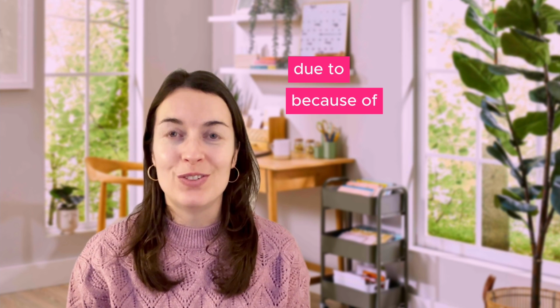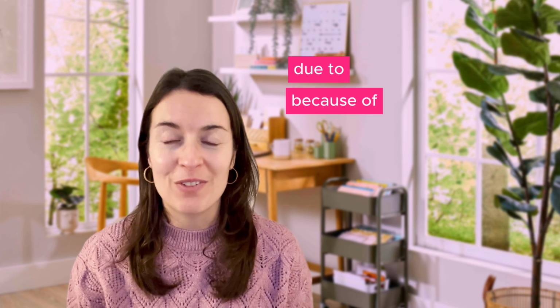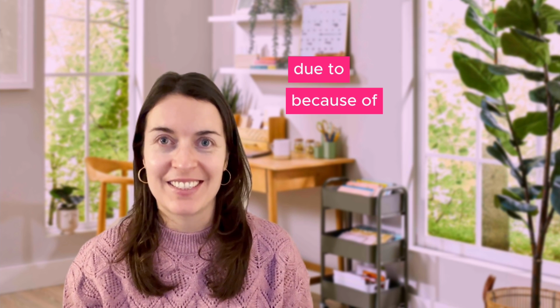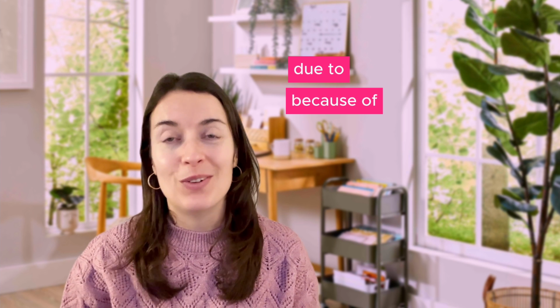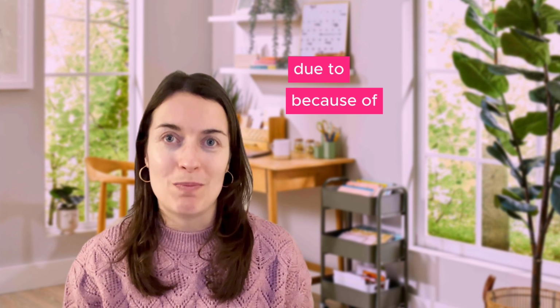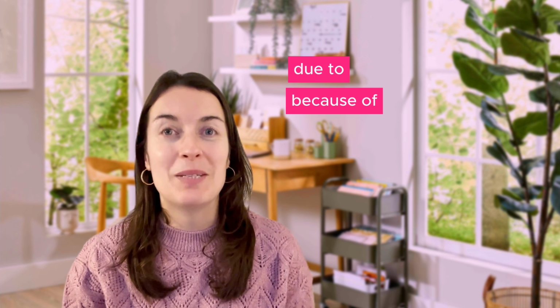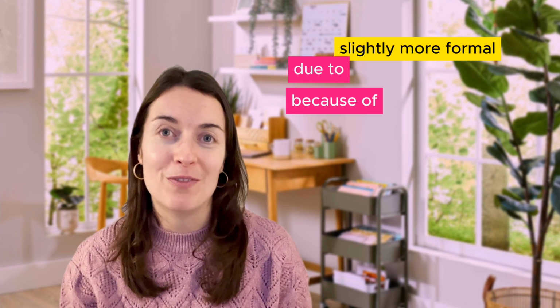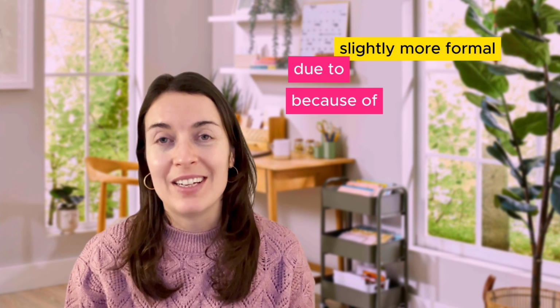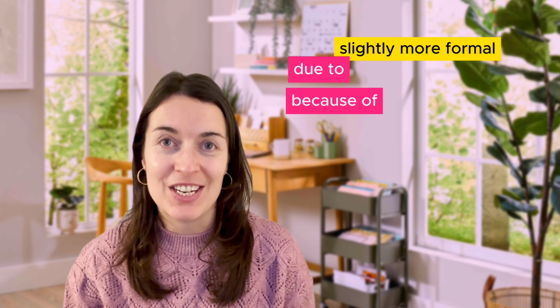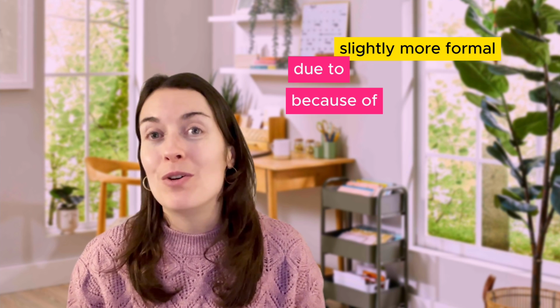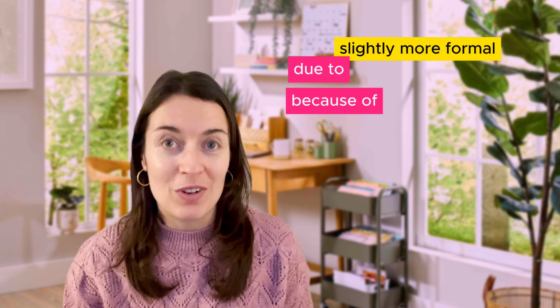Now, due to and because of. What is the difference? There is no difference. They are the same. You can use them interchangeably. Due to is perhaps a little bit more formal, so you're more likely to use because of in everyday conversations and due to in more formal conversations or in writing.